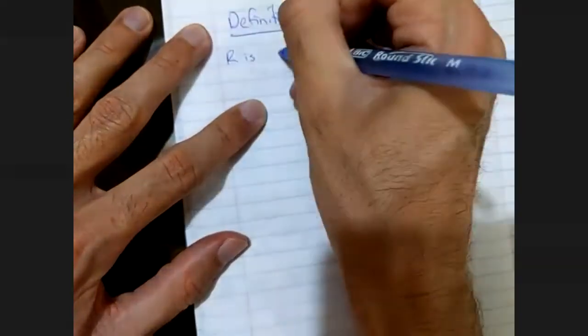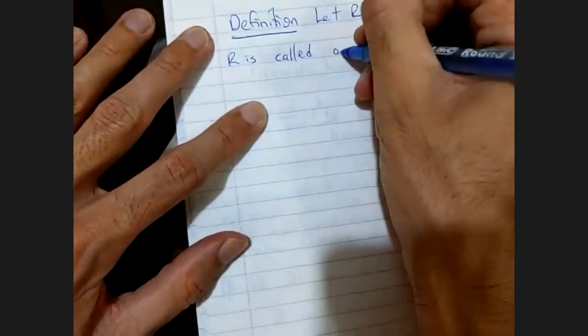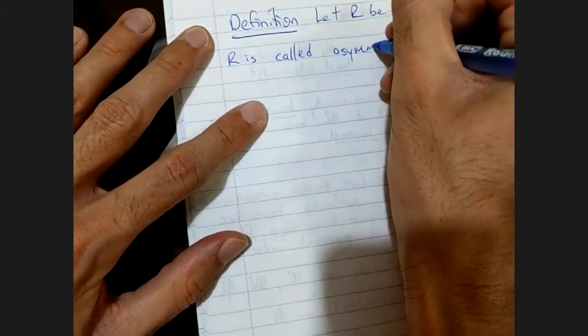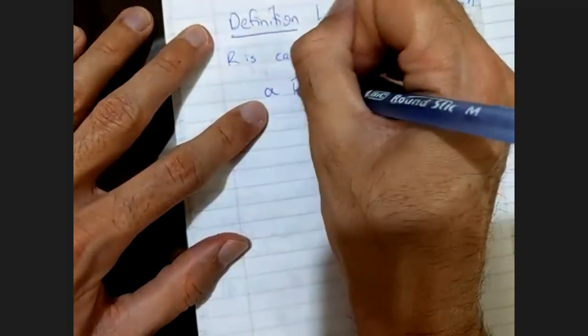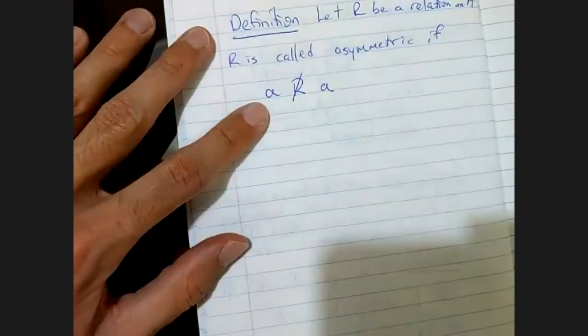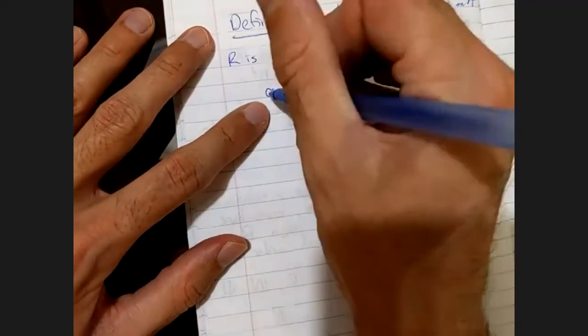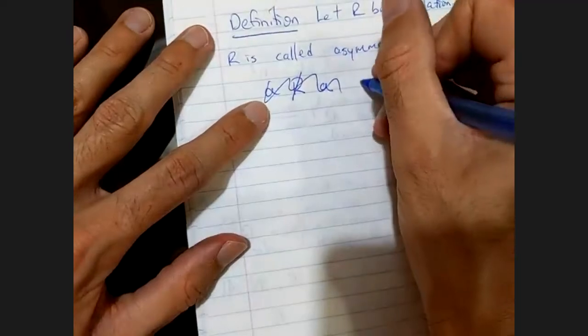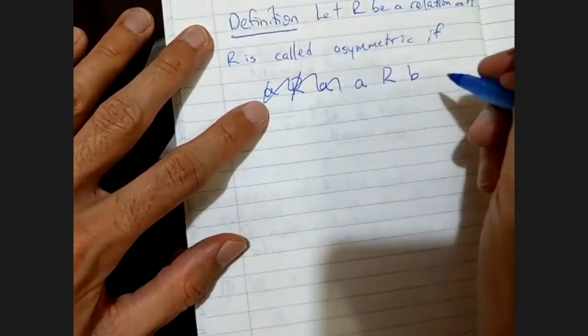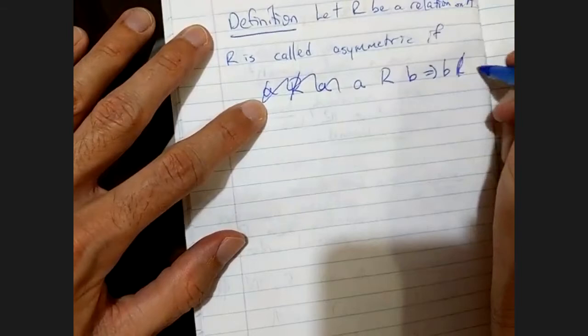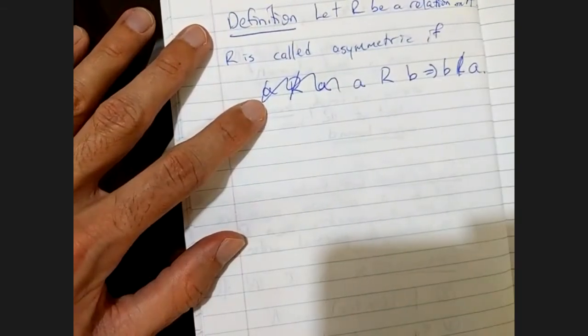R is called asymmetric if, basically, if A is related to B, then B is not related to A. Sorry, I had the wrong idea there.